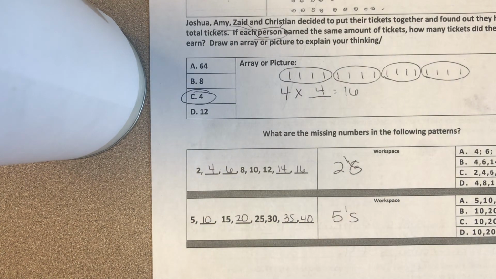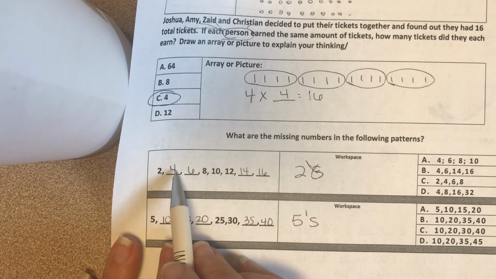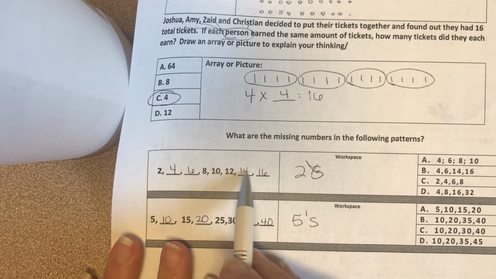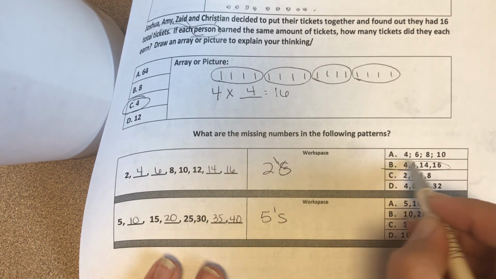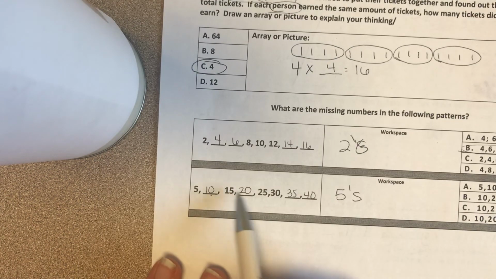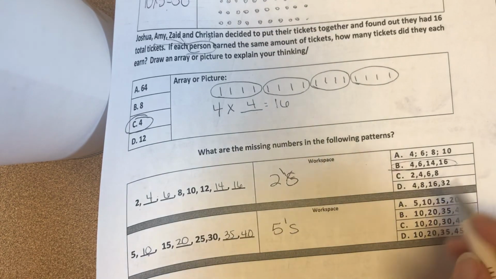Okay, so on your test, we're going to have some hundreds boards and some multiplication. You're going to look for patterns. We've been talking about evens. We've been talking about skip counting by fives. So over here, I have to go find the right answer. I'm missing 4, 6, 14, 16. Here's the one that I'm missing. That was 10, 20, 35, 40. Here we go.